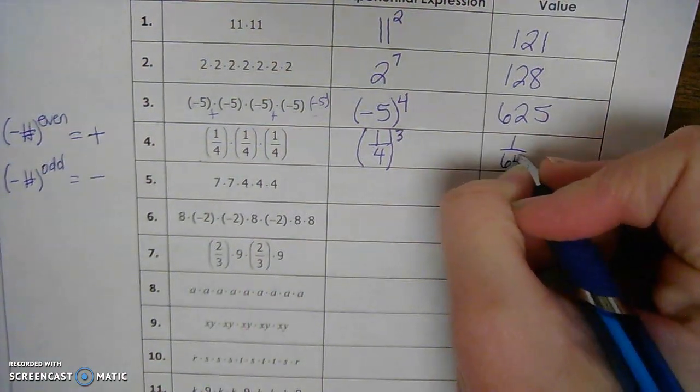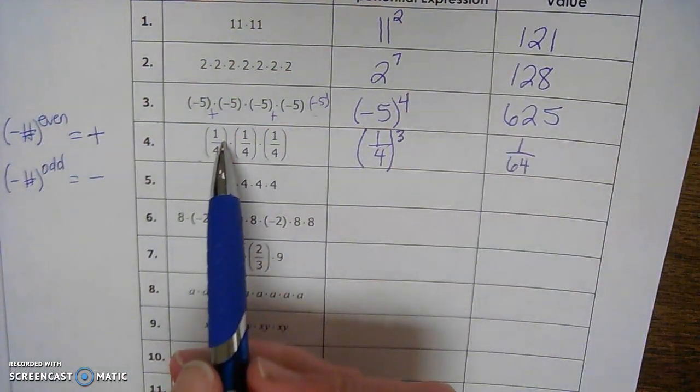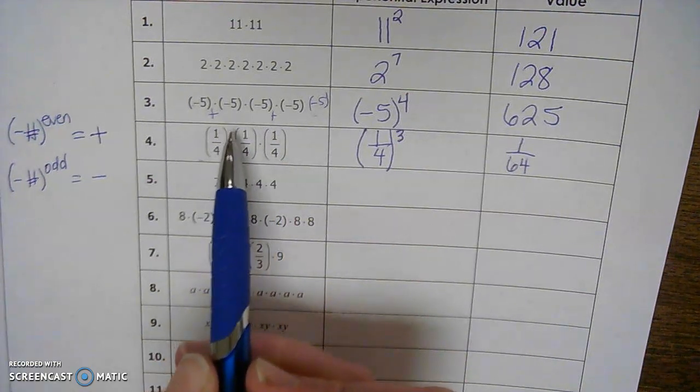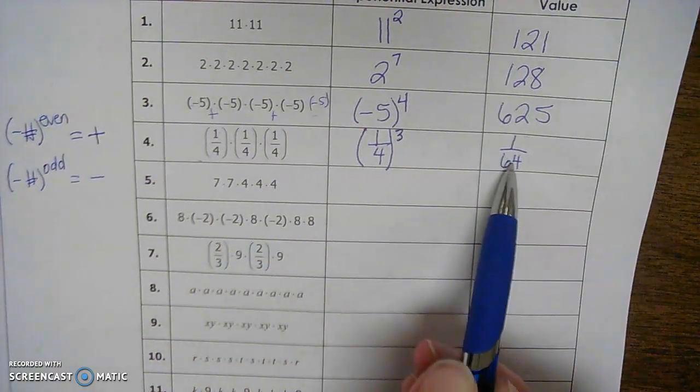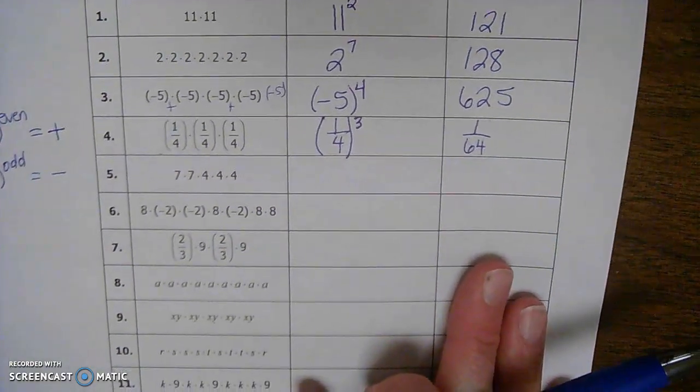And again, don't just rely on your calculator. Make sure that makes sense. You can always go back and check. 1 times 1 times 1 is 1. 4 times 4 times 4 is 64. So you know that your calculator did that correctly.